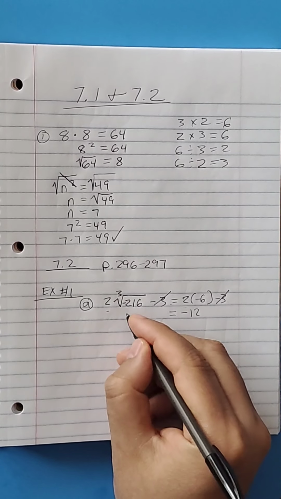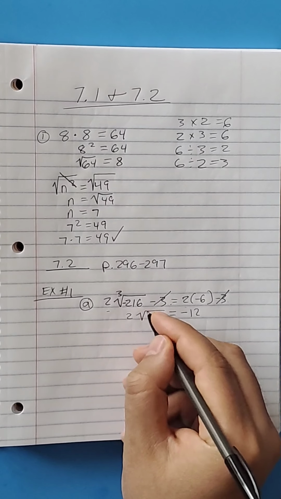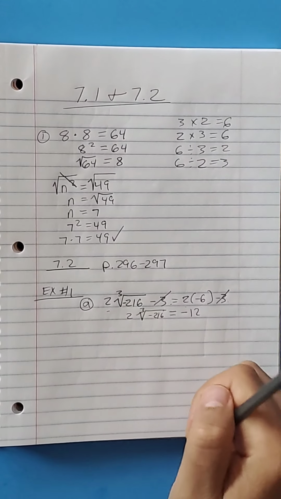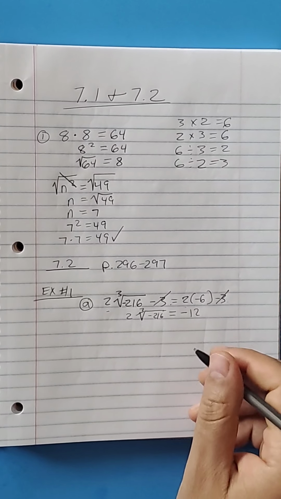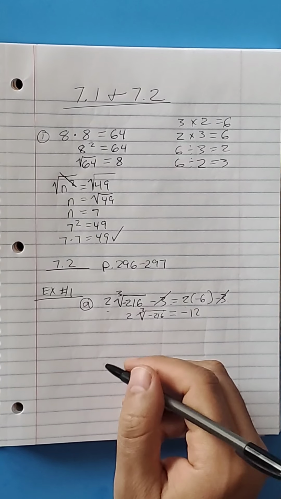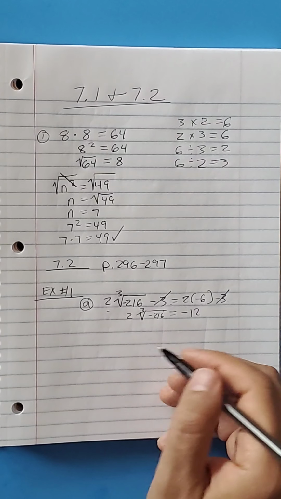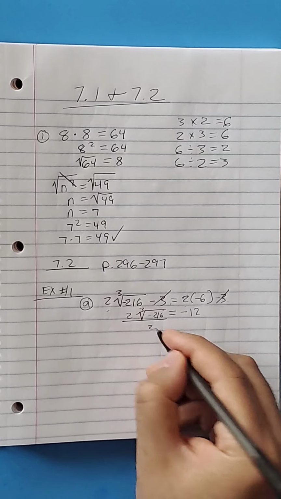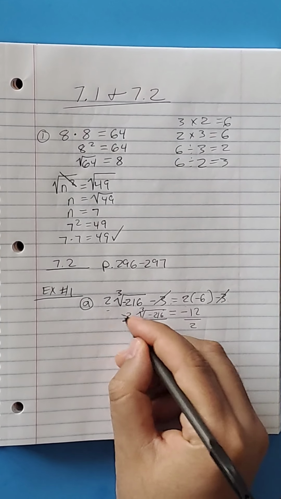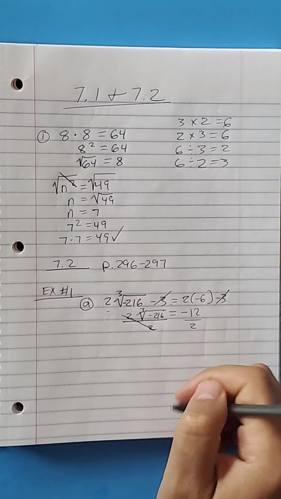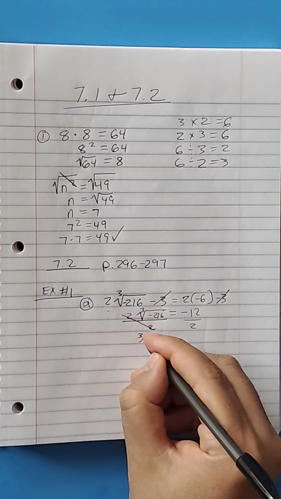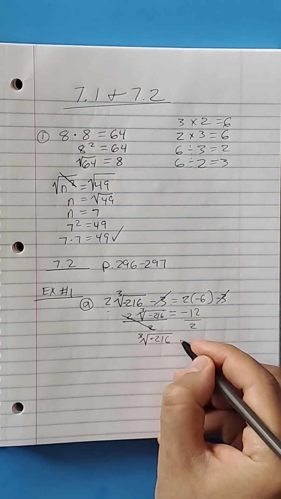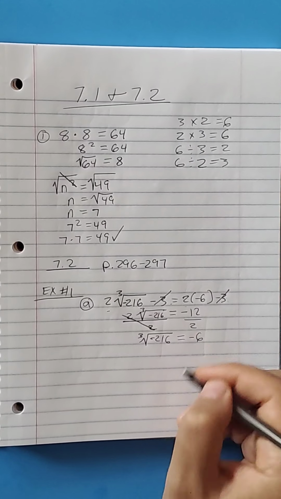So you're going to have 2 times the cube root of negative 216. Now we're going to divide both sides by 2. The cube root of negative 216 equals negative 6.